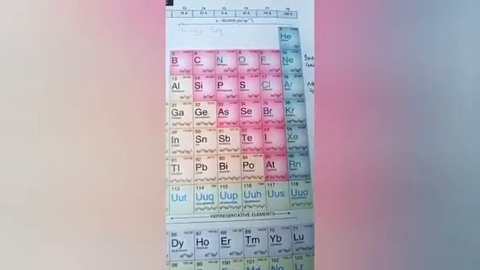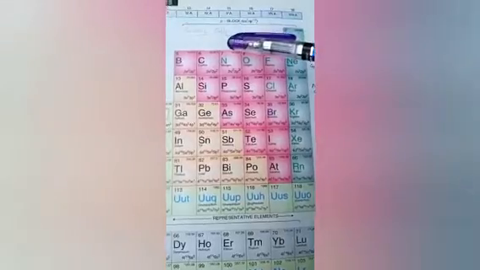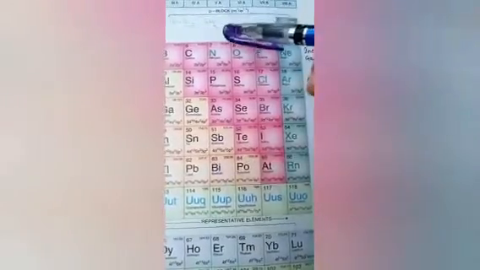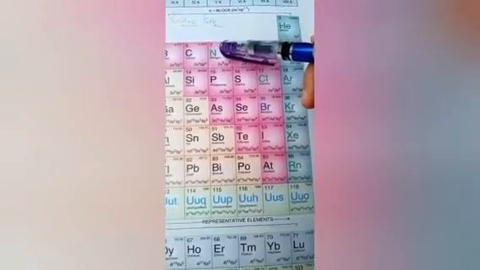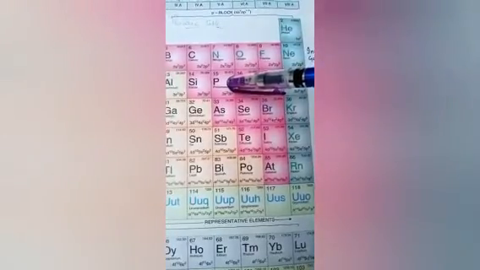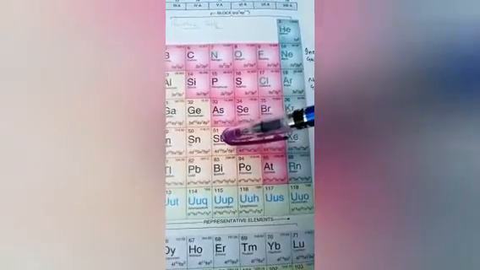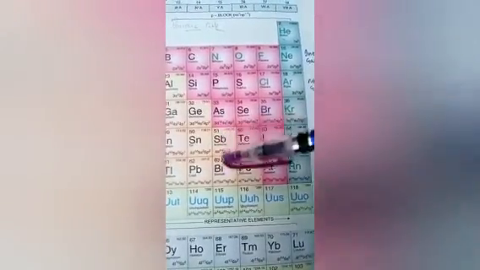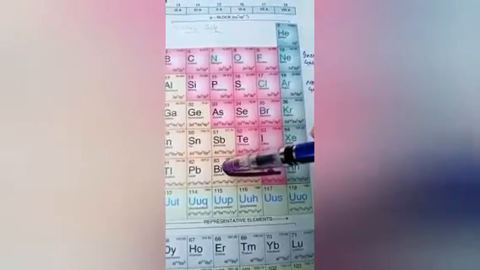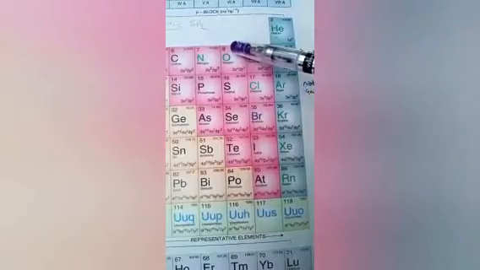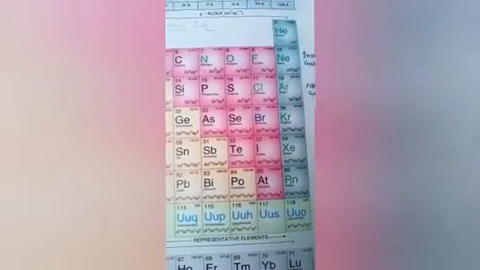So the mnemonic for it is "newspaper आज सब बिकेगा". News is for nitrogen, paper is for phosphorus, आज is for arsenic, सब is for antimony, बिकेगा is for bismuth. Now we will move to the 16th group, that is known as the oxygen family.